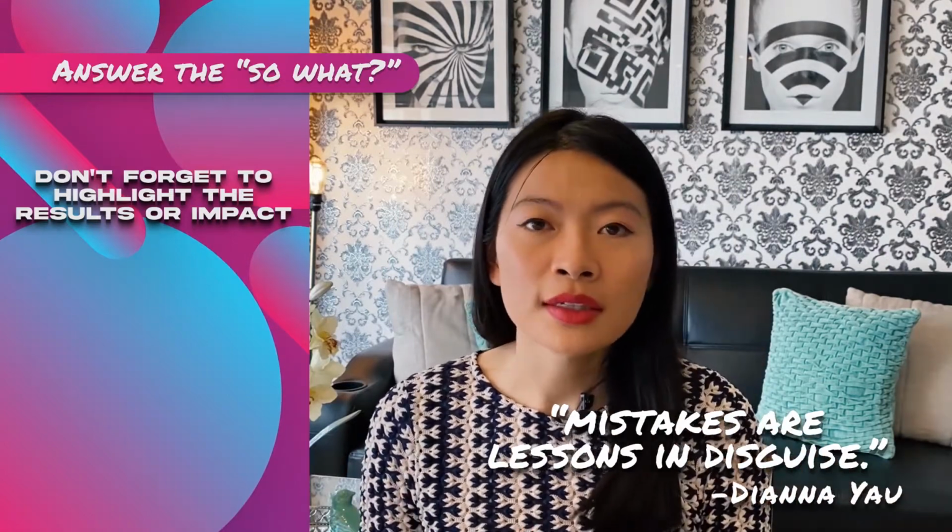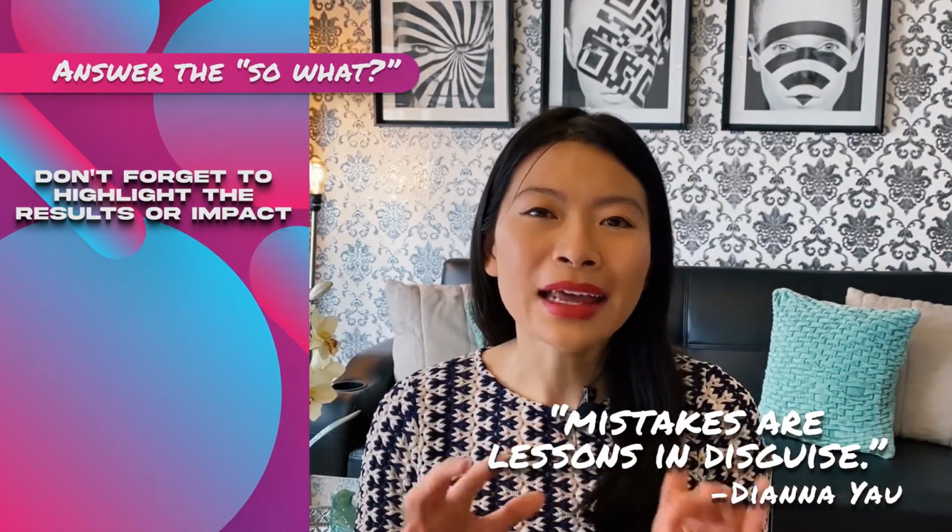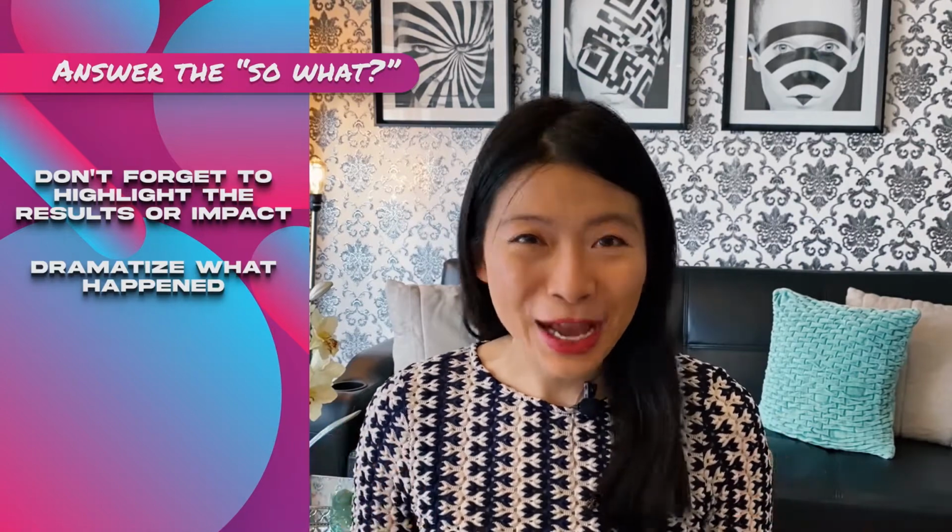And if the result was neutral, find any slightly positive, even indirect impact. So for example, you can say, we ended up not getting that client deal by building this feature, but this feature helped us increase the total addressable market so that in the future, more clients would be interested in buying our product versus the competitors. Again, be results oriented. The second part of this theme is dramatize what happened.